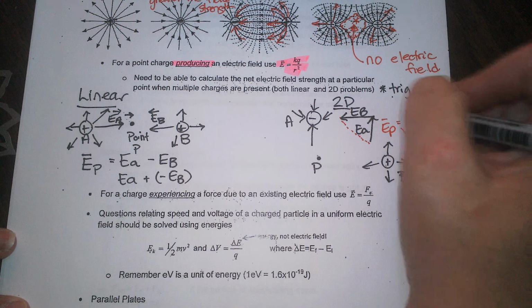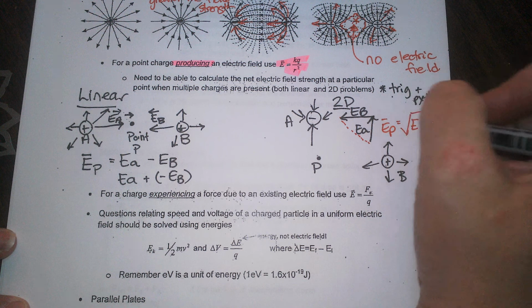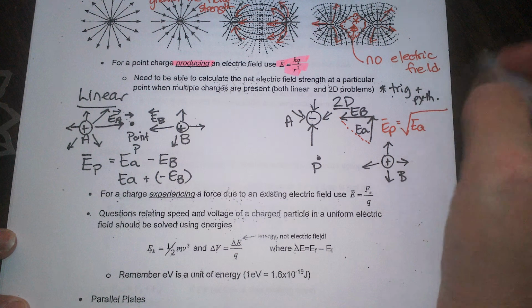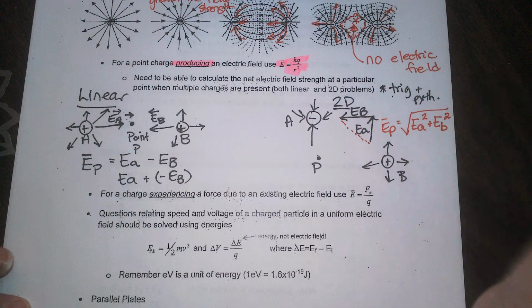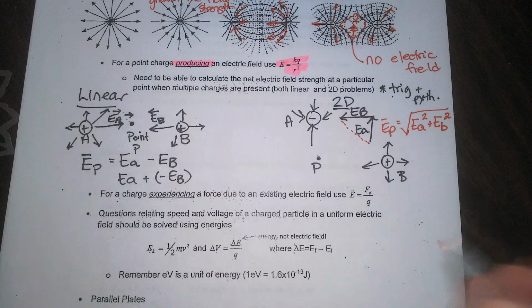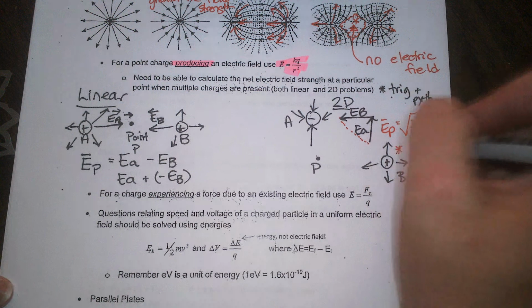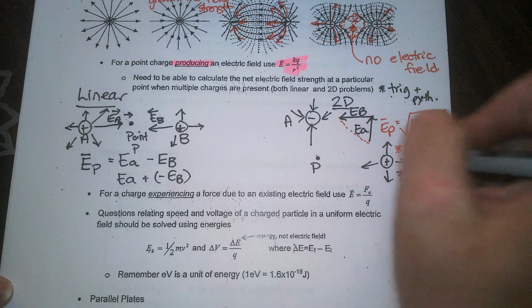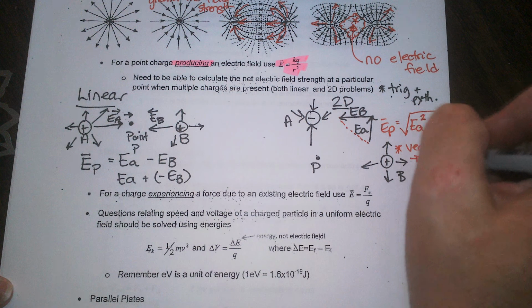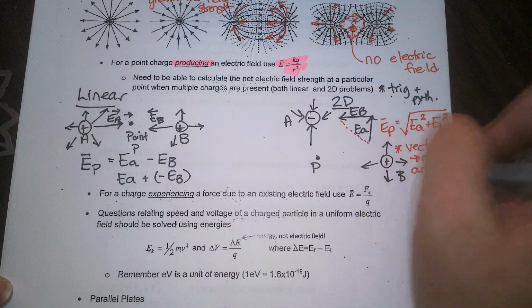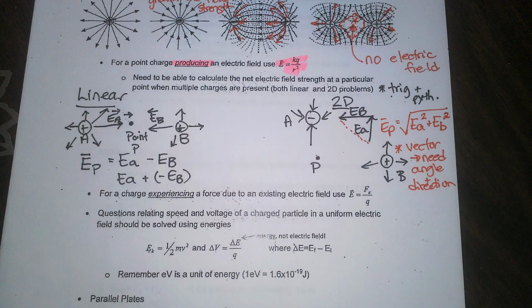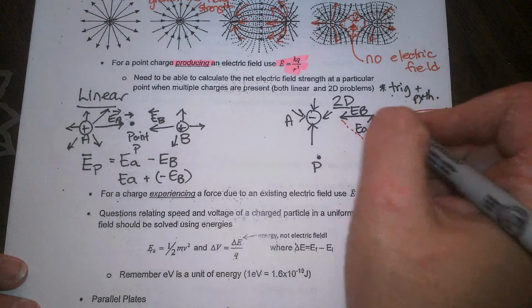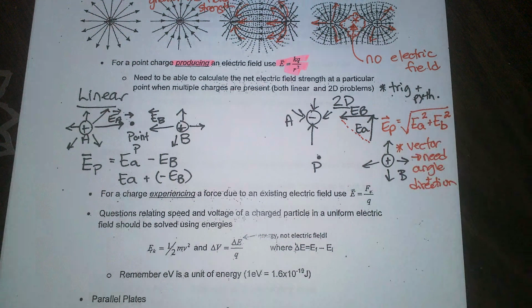Okay? We would have the square root of the electric field strength due to particle A squared and the electric field strength due to particle B squared. Okay? This is a vector, so you're going to need an angle and a direction. Okay? I'm doing this so that we know that it's not energy.